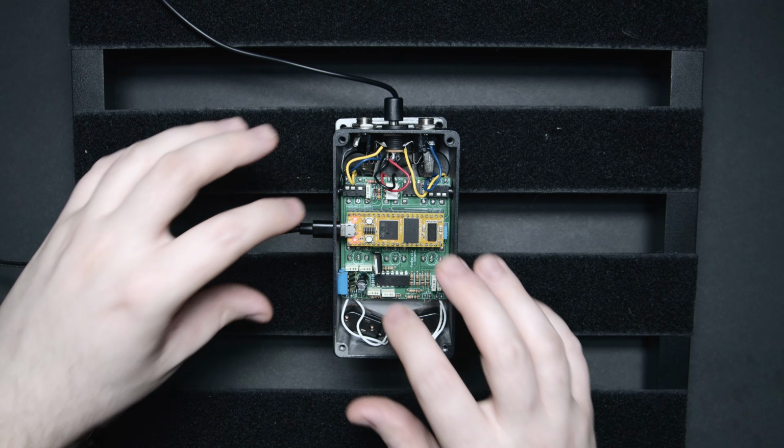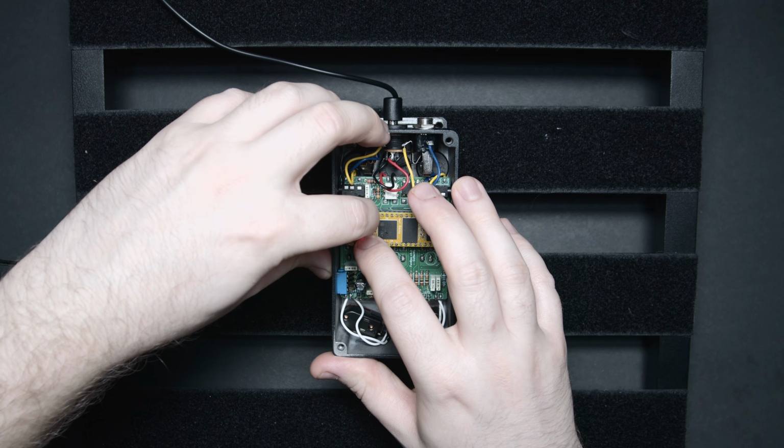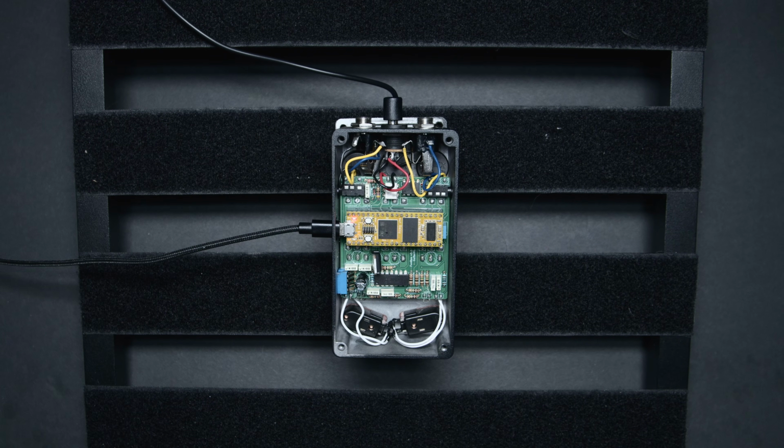Hold down the right button and then press the left button. The red LED should stop blinking and turn into a solid color. This means that the Daisy Seed is now in bootloader mode.